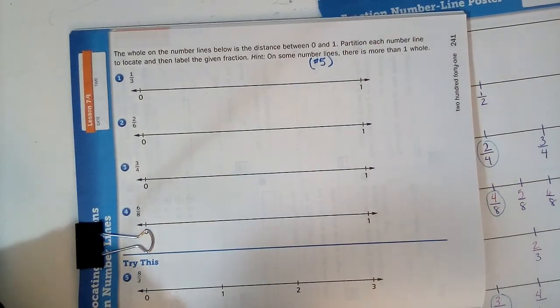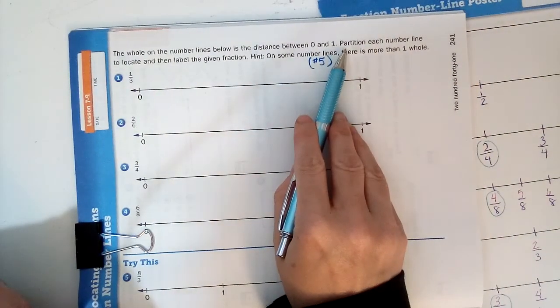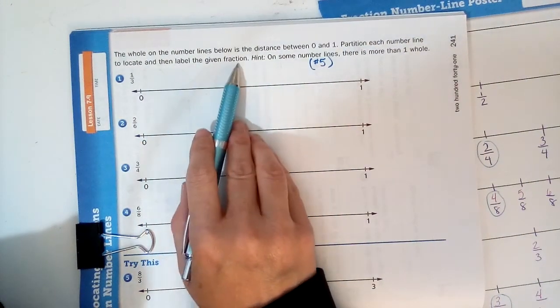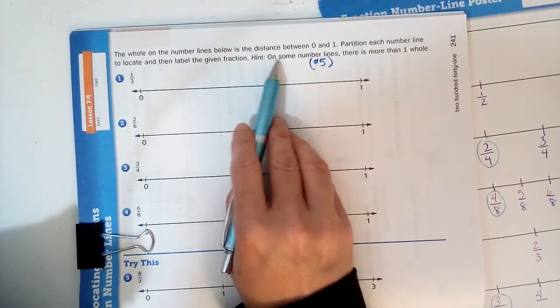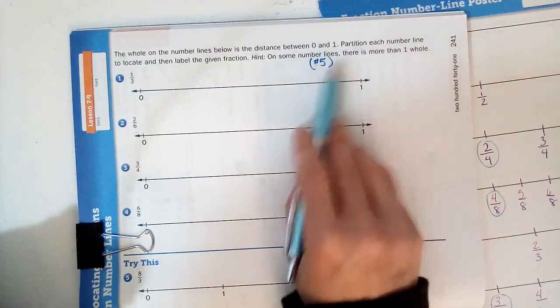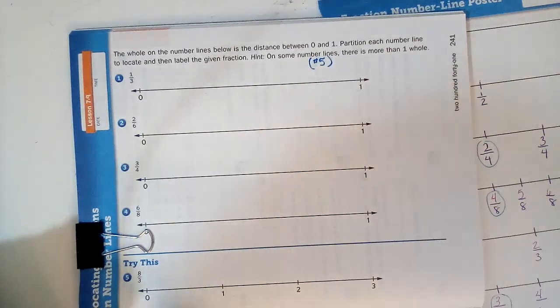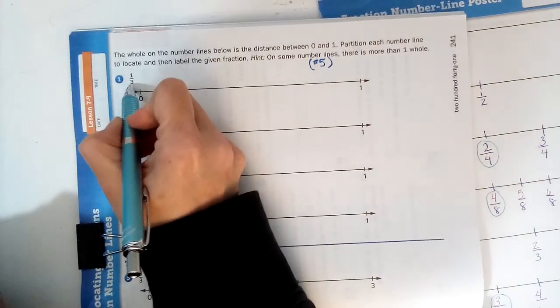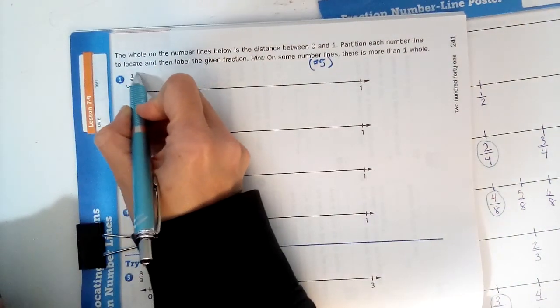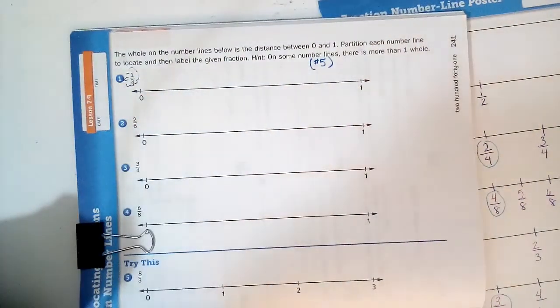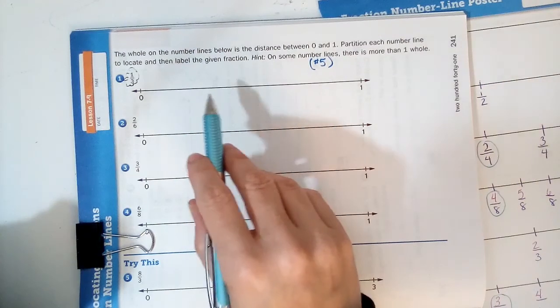So what we need to do is partition, that means break up, each number line to locate and then label the given fraction. And it says, hint, on some number lines there is more than 1 hole, and in parentheses I put number 5. So it's going to be a whole number beyond 1 hole. So this first one, it's asking us to do 1/3. We need to break it into thirds and put a dot and label 1/3. I'm going to take it a step further. I'm going to ask you to label each fraction, but put a dot over this one.